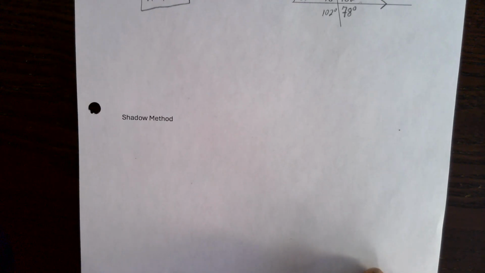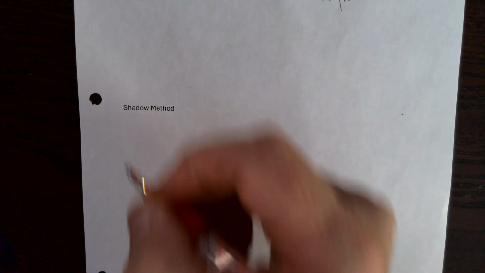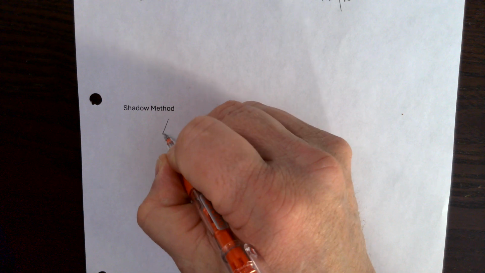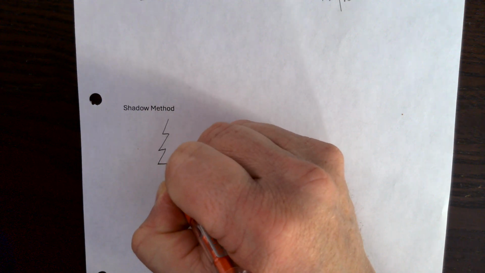Alright, so for the rest of this lesson, we're going to talk about three different methods that you can use to do what's called indirect measurement. So we can find out how long something is without actually measuring it, but by measuring other parts that are easier. So in this case, we're going to talk about the shadow method. So let's say we had a tree. We'll just draw a little tree here.